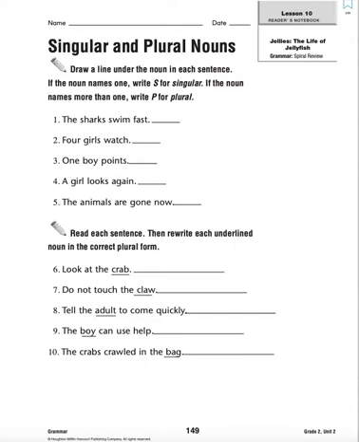All right, the third sentence. A volunteer to read sentence number 3. Go ahead, Logan. One boy points. Very good. One boy points. What is the noun in that sentence? Lonnie, what's the noun in that sentence?